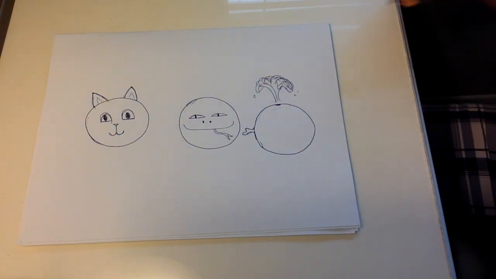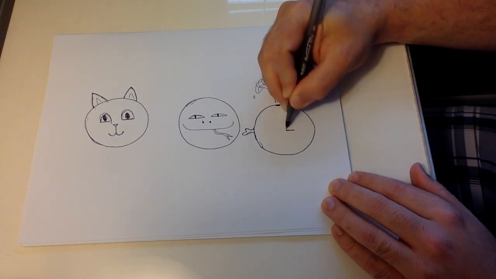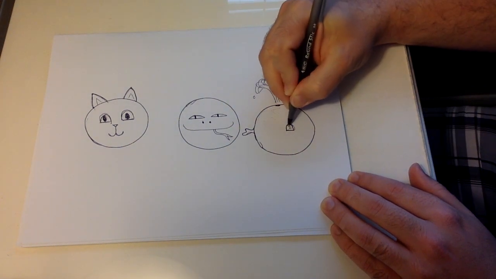Kind of looks like broccoli. And then we're going to make one nice big eye, just like we did the same way with the cat eye. Nice big round eye.